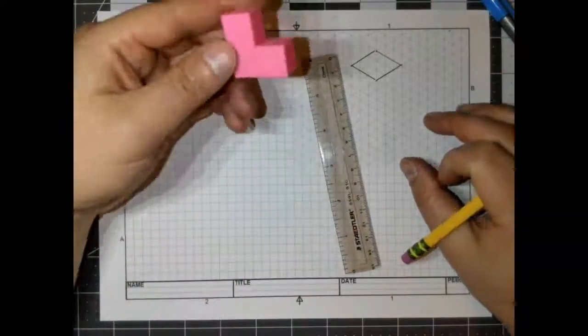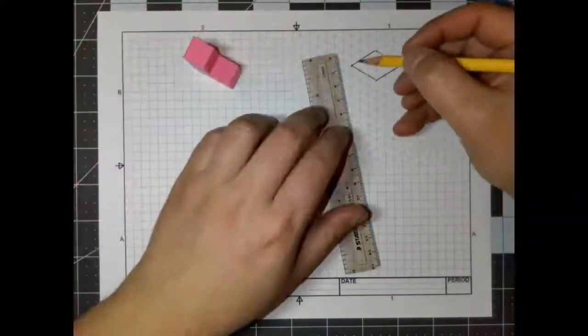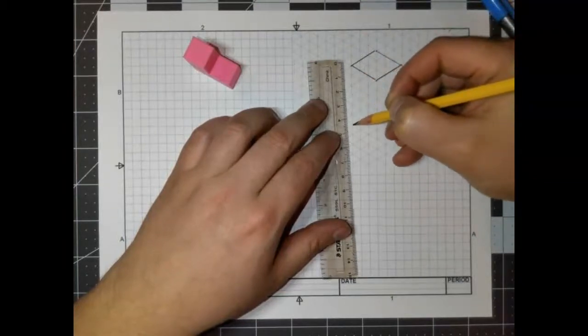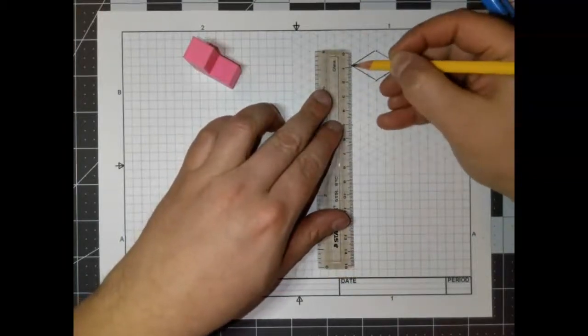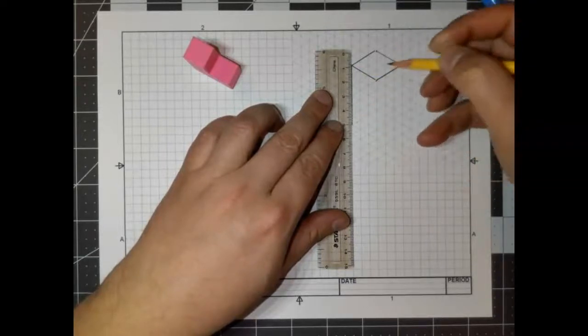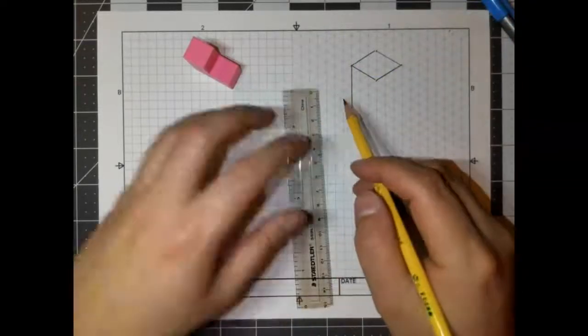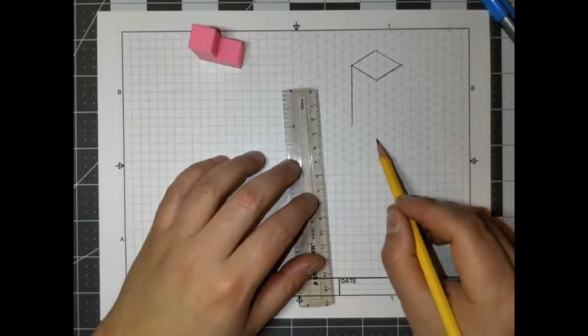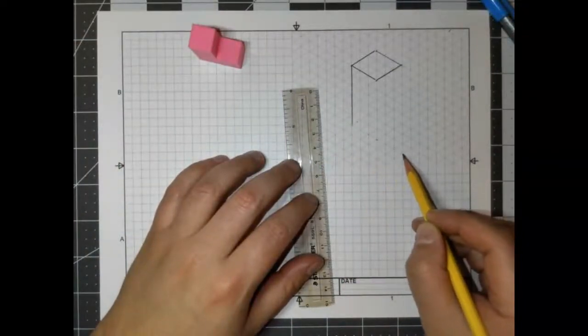Okay. And then you're gonna go down 6 on this side, so 1, 2, 3, 4, 5, 6. You're gonna go over 6 because it's 3 and 3, so 1, 2, 3, 1, 2, 3.